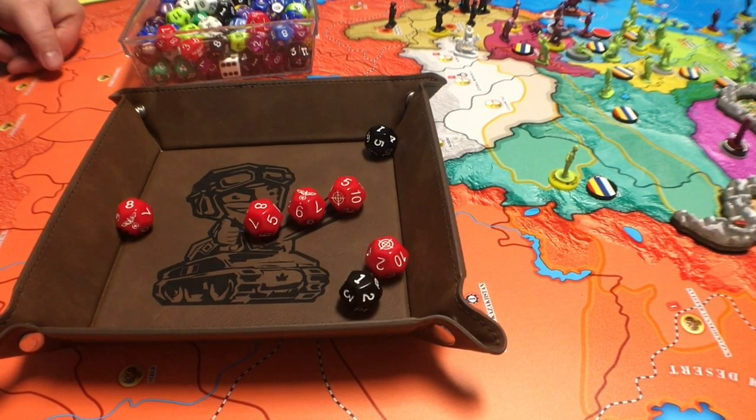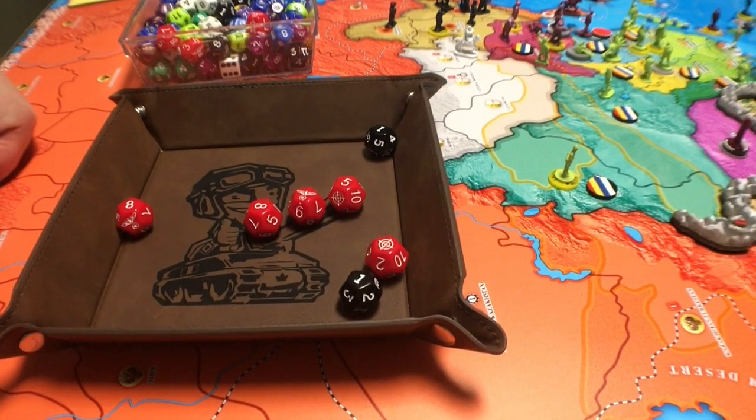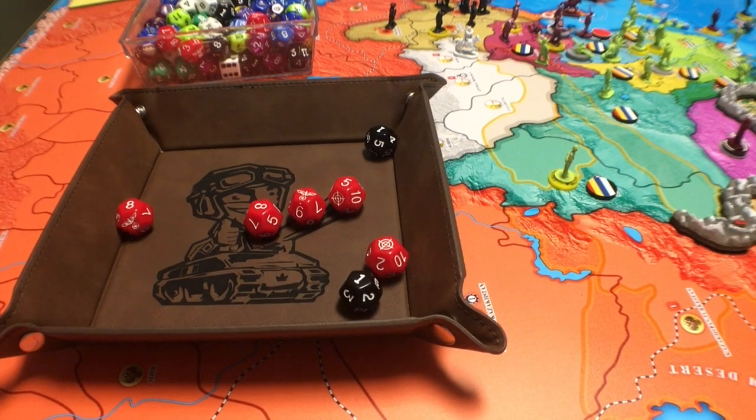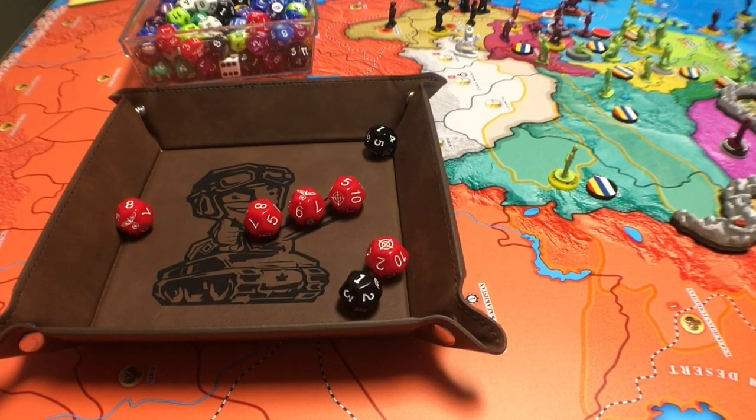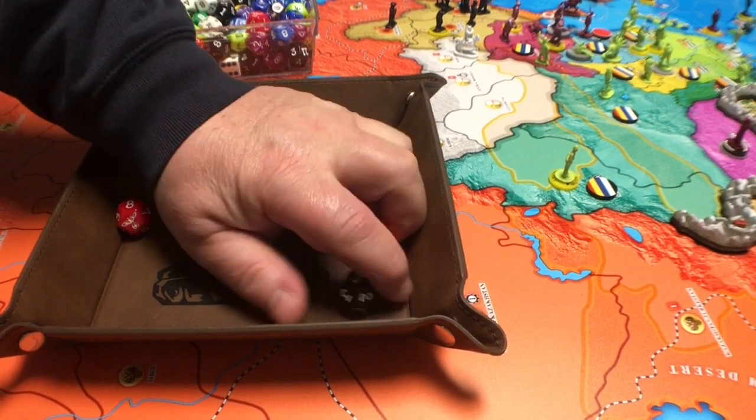Wow. Okay, we're going to lose the Zeppelin and 2 infantry. And the Russians, of course, are going to lose 1 militia. Well, that wasn't very good.